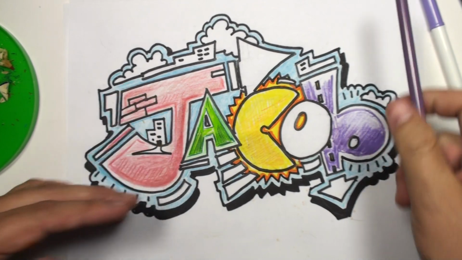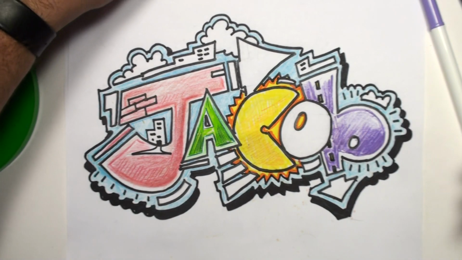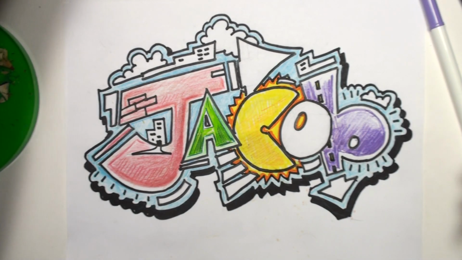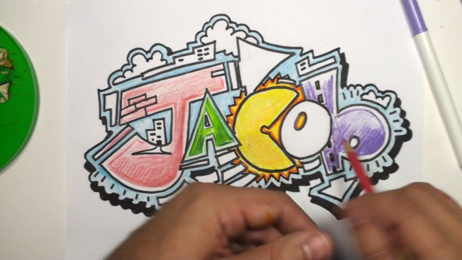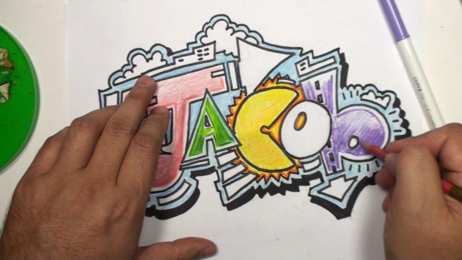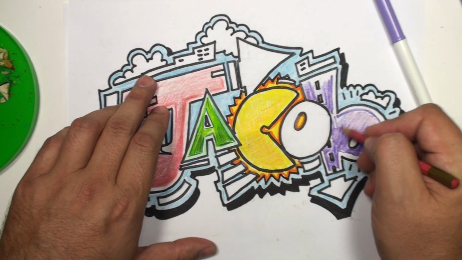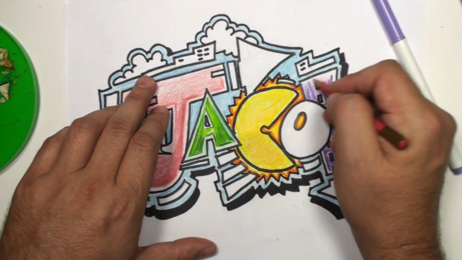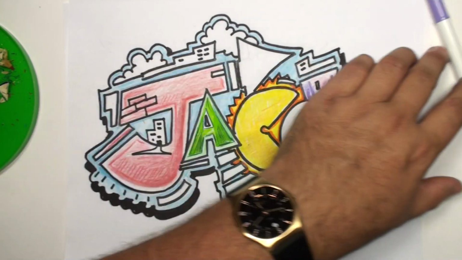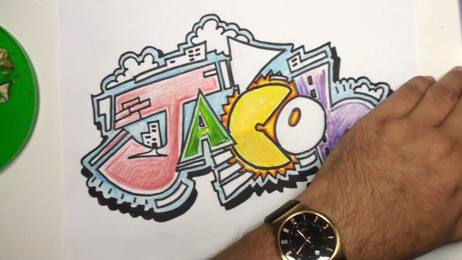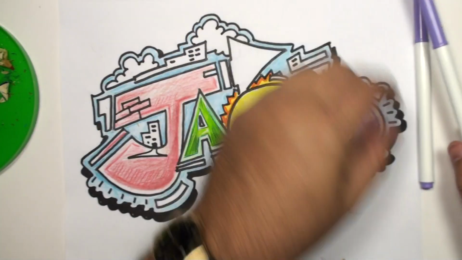And we're going to take some variation of purple. This is a magenta kind of pink. Put a little bit of that in there. I don't want to get too pink since it's a boy's name. Nothing wrong with pink for a boy's name, I guess, but I'm finding most boys don't like a lot of pink in their names.